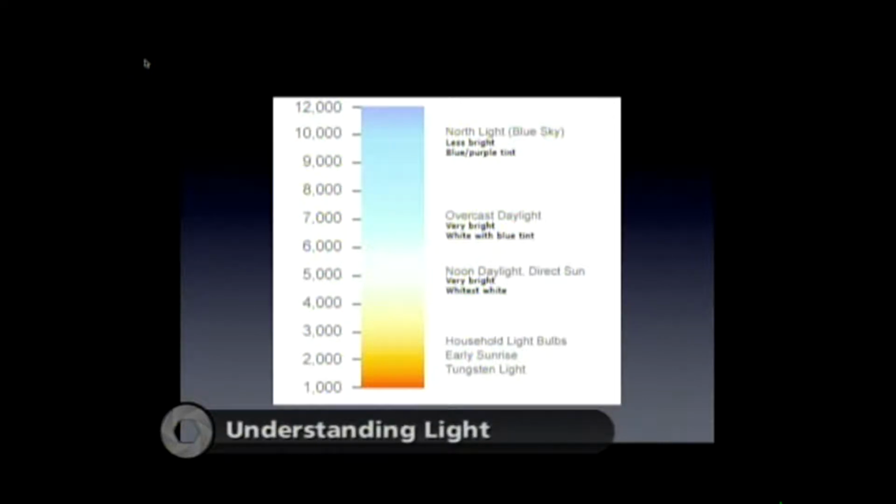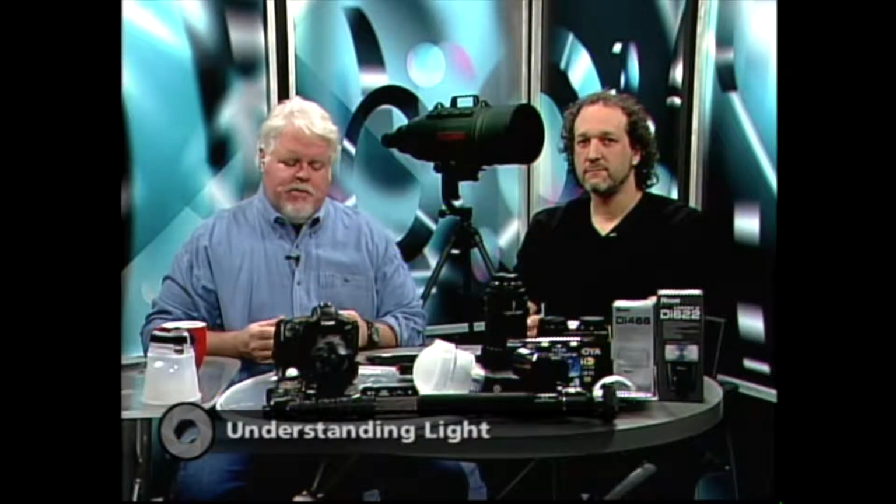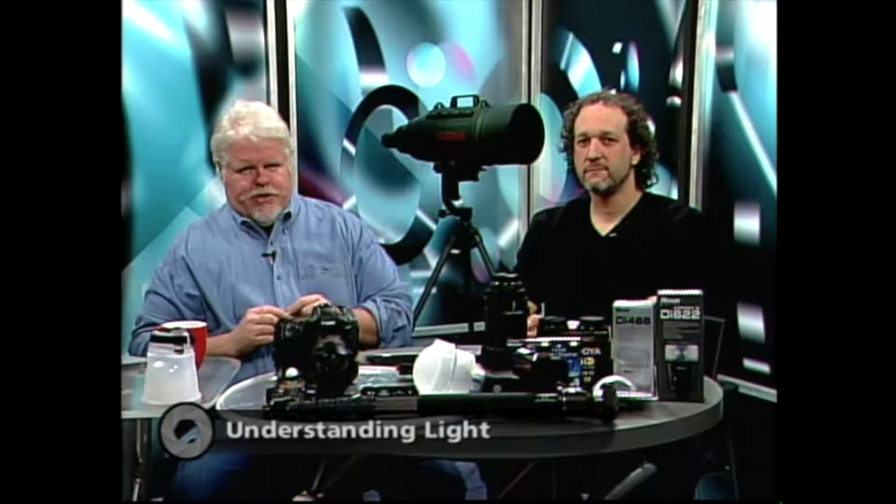So if we're in that bright northern sky, the light's blue. If it's overcast daylight, it's still bright, but it's a little bit blue. When we've got noon daylight and direct sun in the summertime, right in July or August, that's really white light. Very harsh. And then as the sun starts to go down, or we're indoors, or working with different types of light, the light may tend to get warmer, what we call a lower color temperature. Now there is a commensurate change in light wavelength, but really that's not all that important to us as photographers. What we need to think about mostly is color temperature.